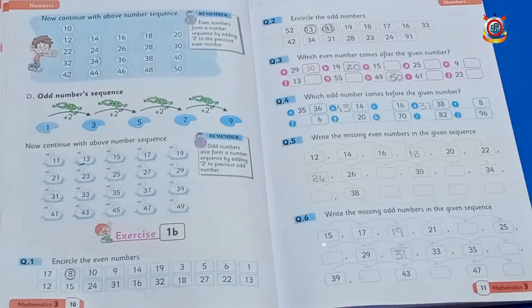Students, you will do this question same like question number 5. Look at the sequence first. 15. If you add 2 with 15, the next number is 17. Now add 2 with 17, the next number is 19. Yes, very good. 19. And then add 2 with 19, next is 21. And same like this, add 2 with 21, the next number you will write here in the blank. And look, another I have done for you, 29. Add 29 with 2. The next number is 31 and it is odd number. In this sequence you will fill these blanks.